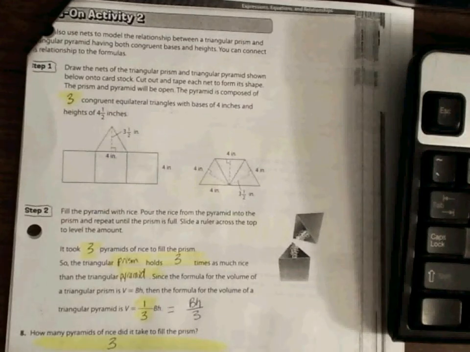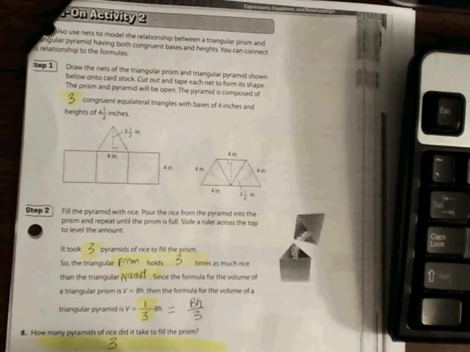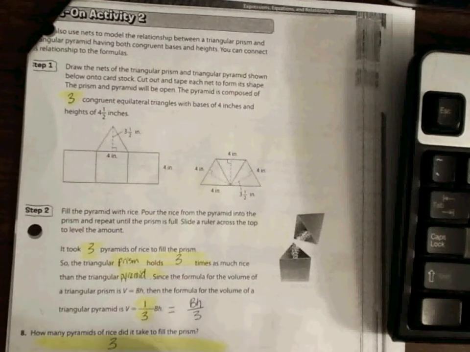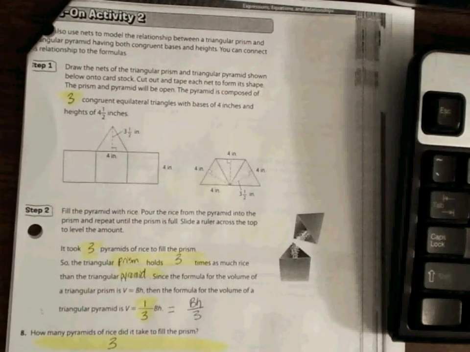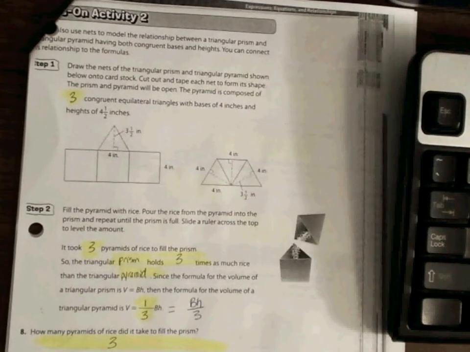How many pyramids of rice did it take to fill the prism? 3. And what was true about our bases and our heights? Bases and heights are equal. What fraction of the volume of a triangular prism is the volume of a triangular pyramid? We already deduced that it's 1/3.